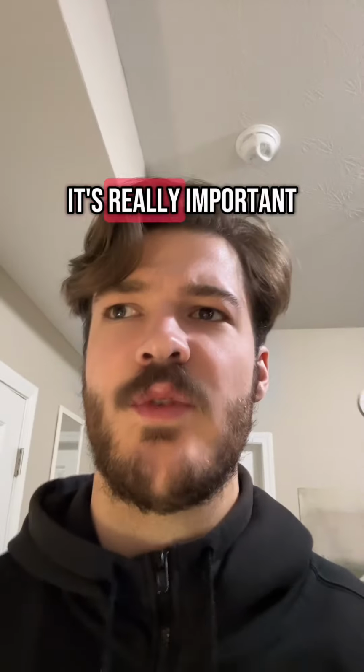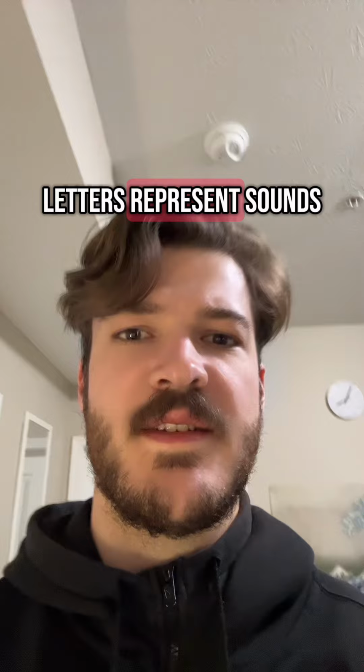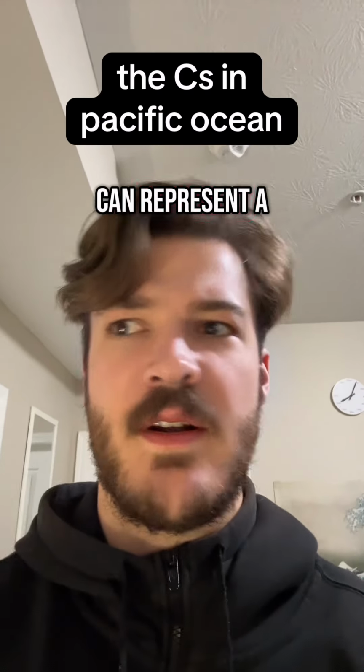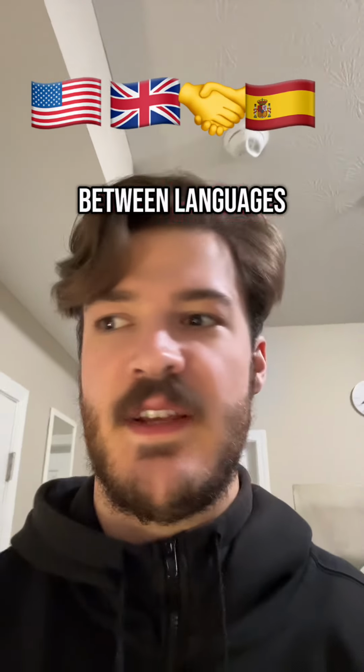This is one of the reasons it's really important to recognize the difference between sounds and letters when you're learning a language. So letters represent sounds, but obviously we know in English that they can represent a lot of different sounds and a lot of different variations. And a lot of these sound variations can overlap between languages even if the main sounds don't.